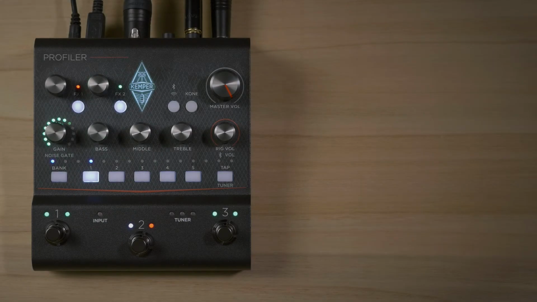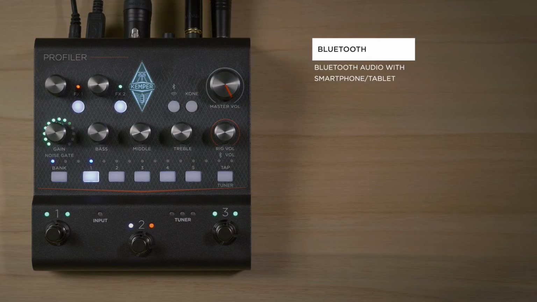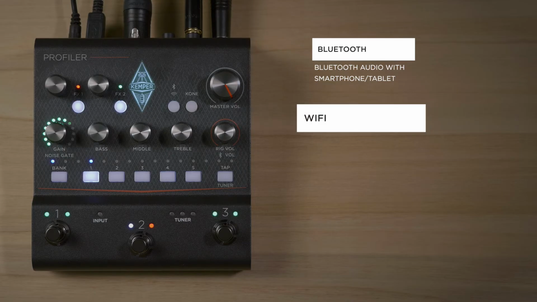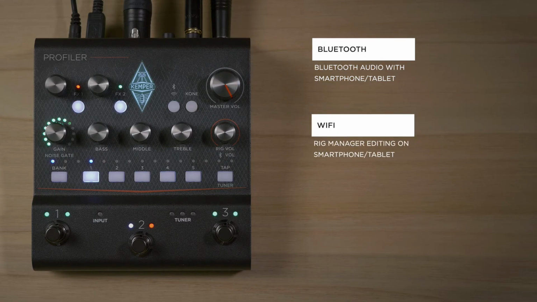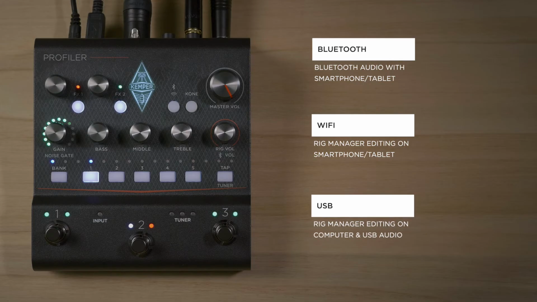There are various ways to connect the Profiler player to external devices. Audio files can be sent from a smartphone or tablet to the Profiler player via Bluetooth. All you need to do is establish a Bluetooth connection between the two devices. To use the Rig Manager on a mobile device, a Wi-Fi connection is required, which works via the access point method. If you want to use the Rig Manager on a computer, a USB connection to the computer is required, and you can use the same connection for USB audio.